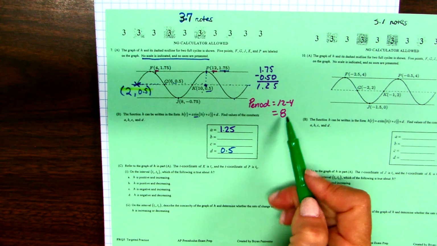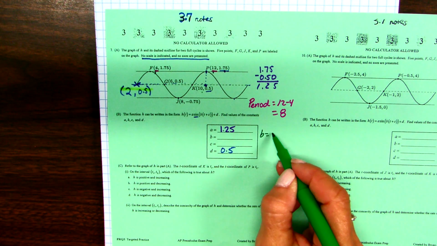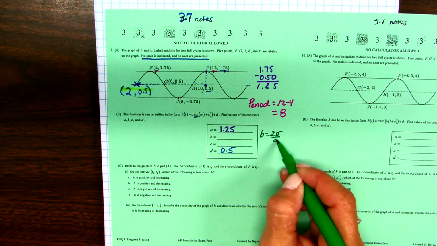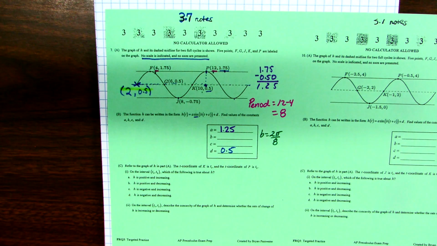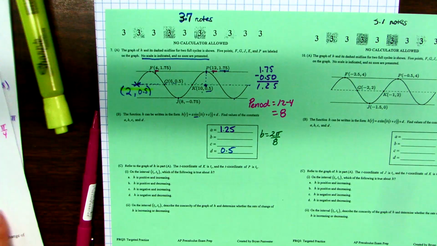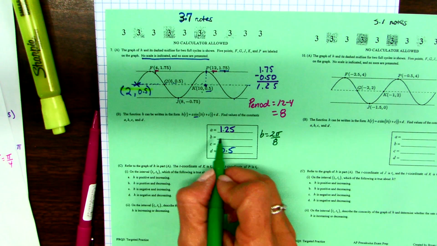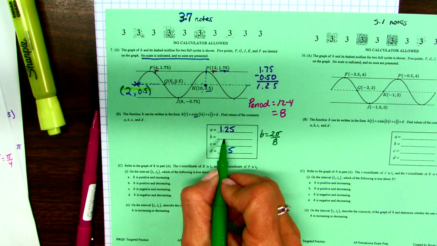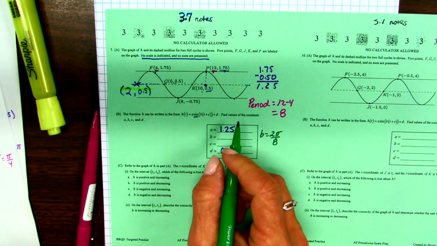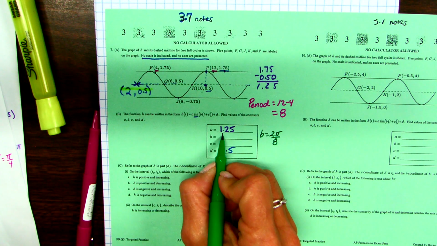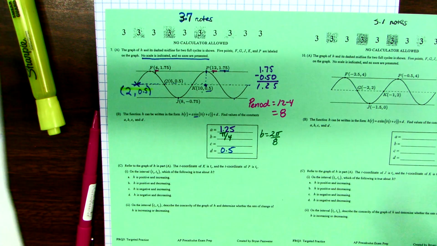So period is 8. Let's find B, which we've done this formula 5 trillion times. 2 pi on top always. Simplify that fraction without a calculator. 2 over 8 is 1 over 4. Pi over 4, sorry. So that's my B.